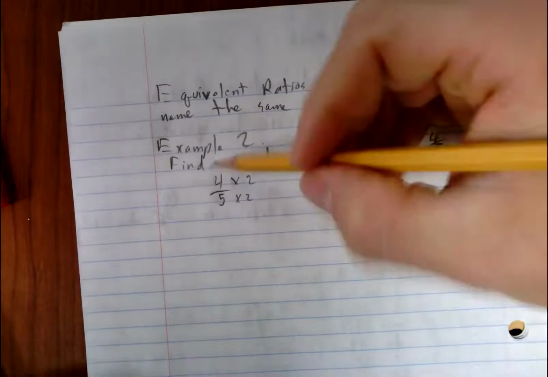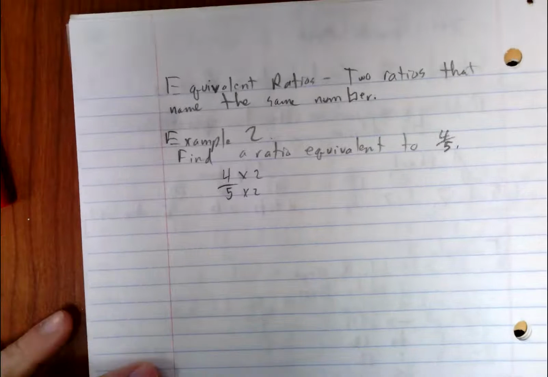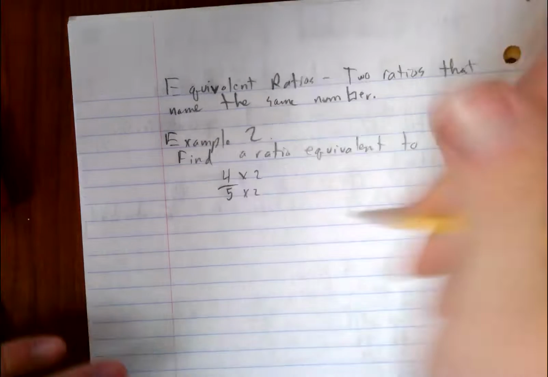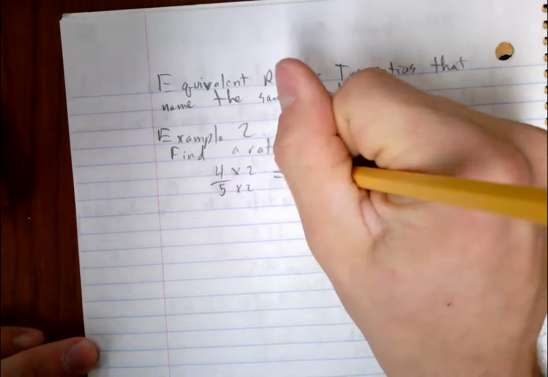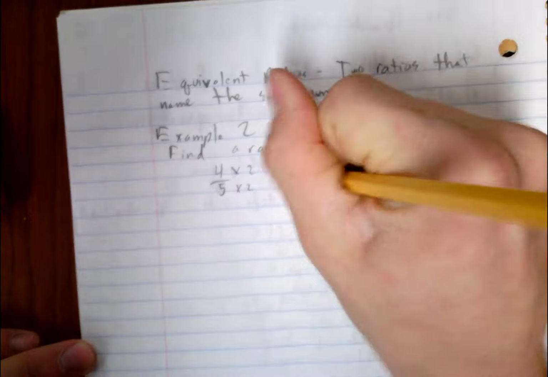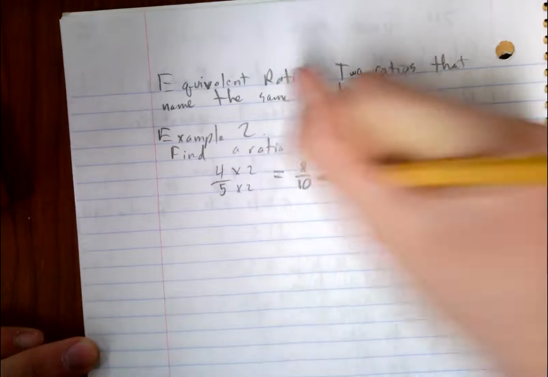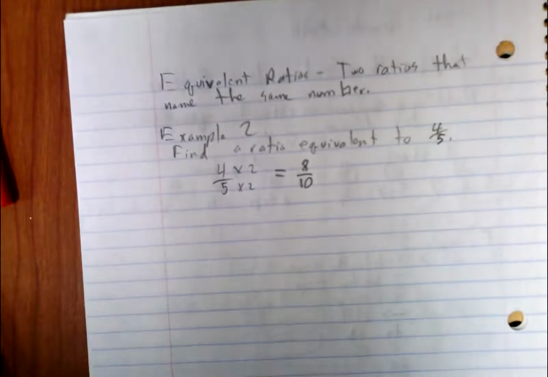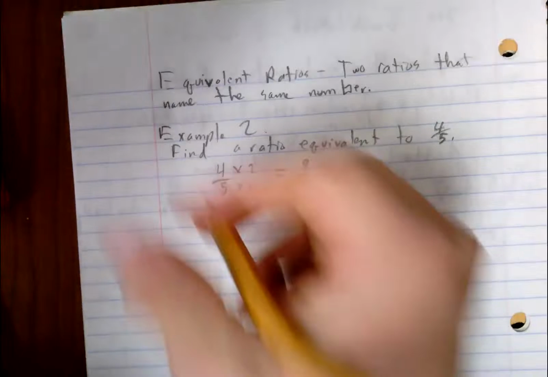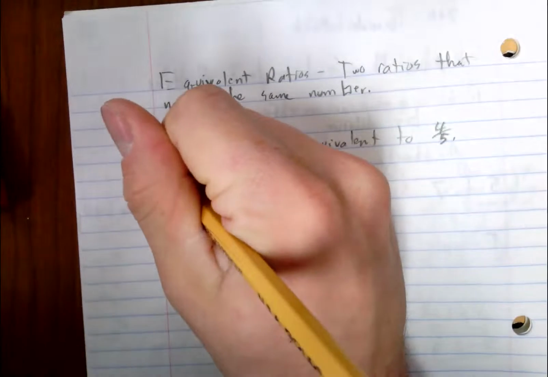So 4/5 times 1 is 4/5, except we can change the numbers here. 4 times 2 is 8, and 5 times 2 is 10. So 8/10 is equivalent to 4/5. Okay, so that's example 2.